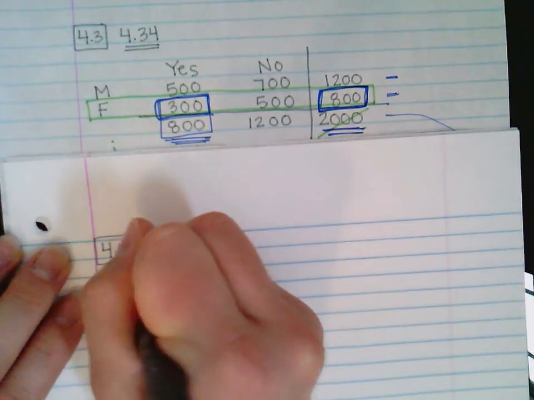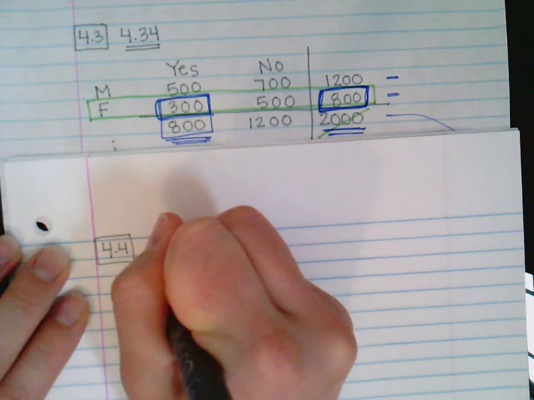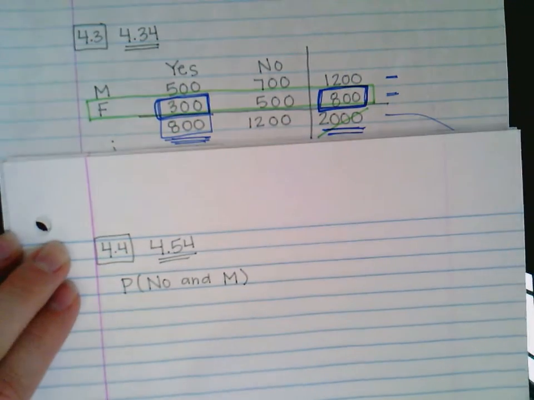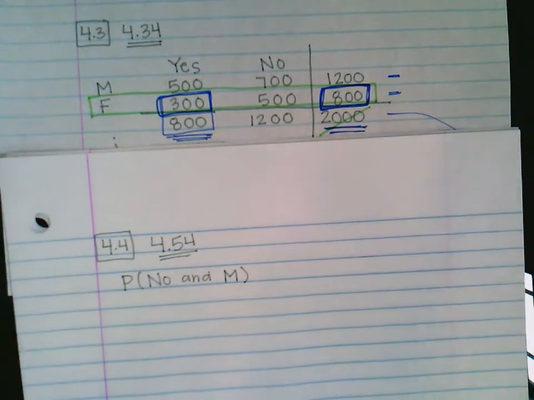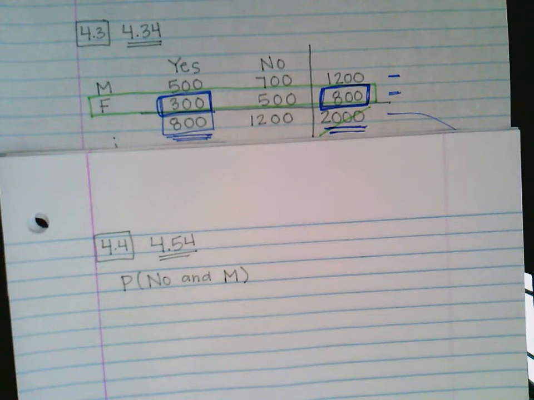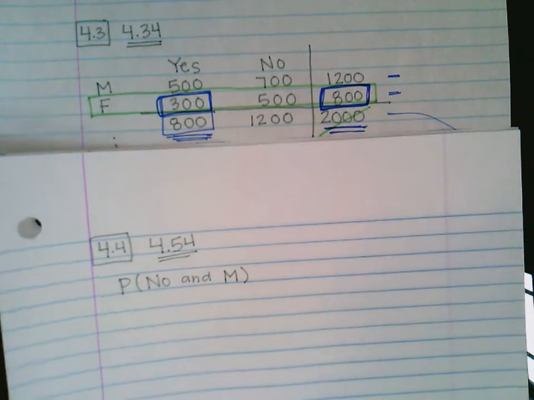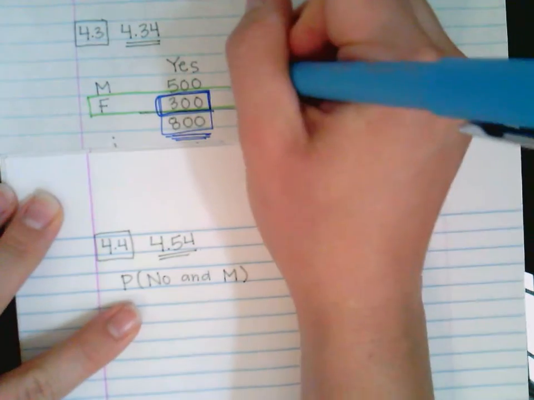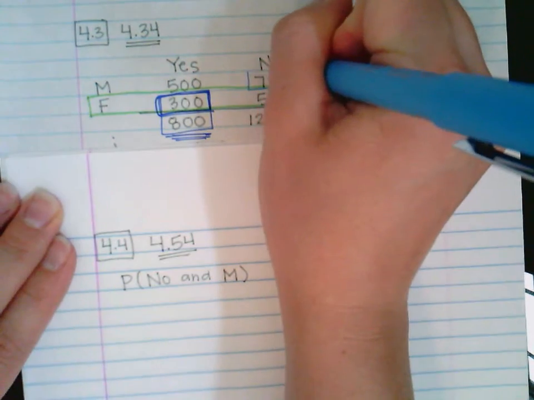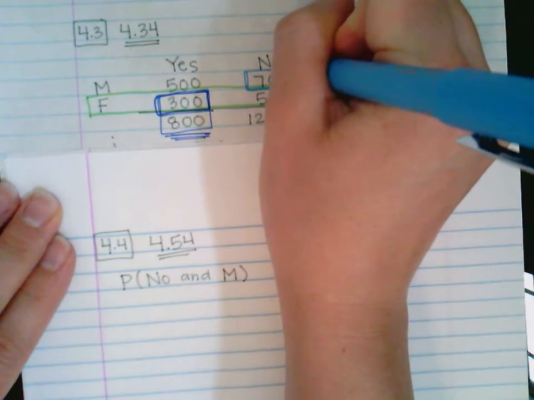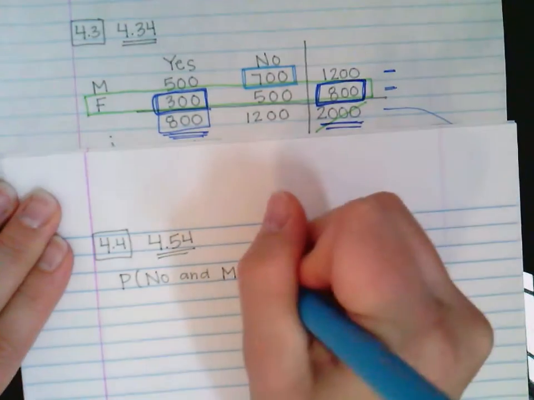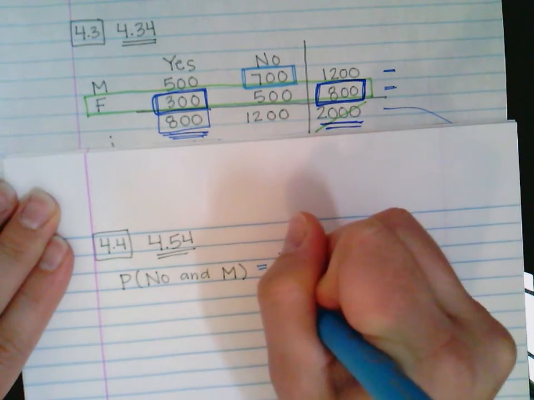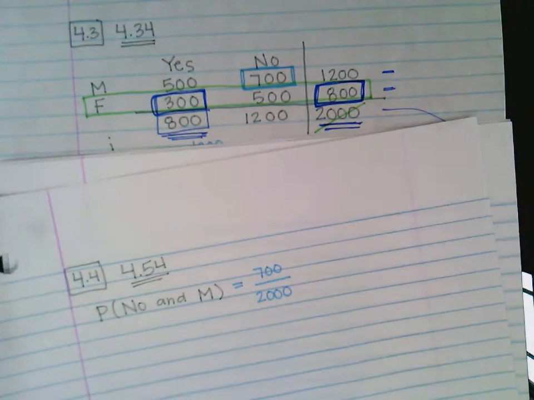So that would be the probability of no and male. No and male. Well, in my problem here, I'm going to just look at the cell. There is only one of these cells that would be both no and male, and that's going to be 700. Now, the 700 in this problem is out of everybody, so the denominator of that fraction is going to stay at 2,000, okay?